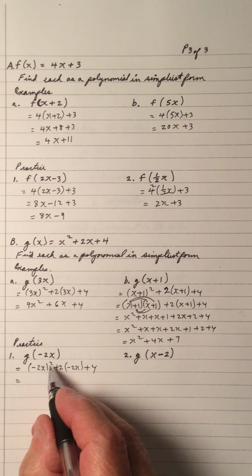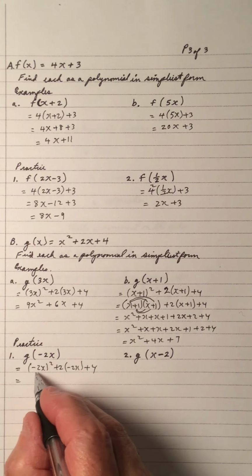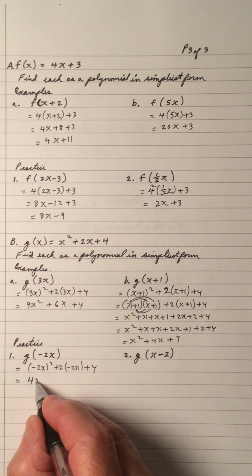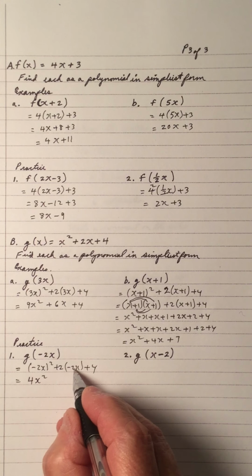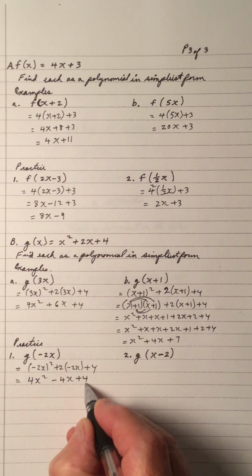And for each of these, negative 2 squared is 4. X times x is x squared. 2 times negative 2x is negative 4x plus 4.